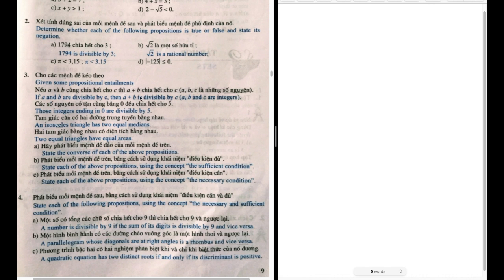It becomes A plus B is divisible by C is the necessary condition for A and B are divisible by C. And this proposition becomes those integers divisible by 5 is the necessary condition for they end in 0. Okay.